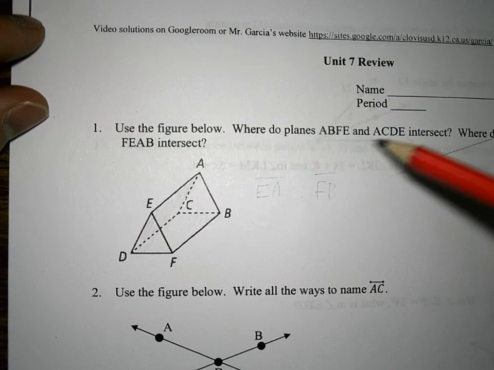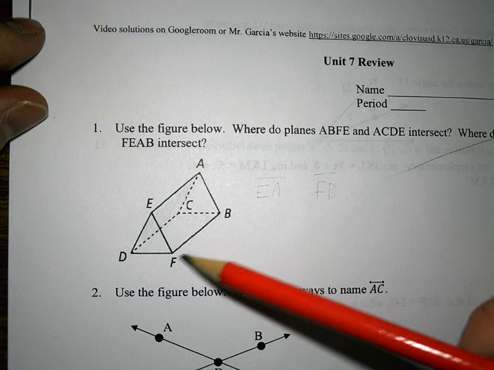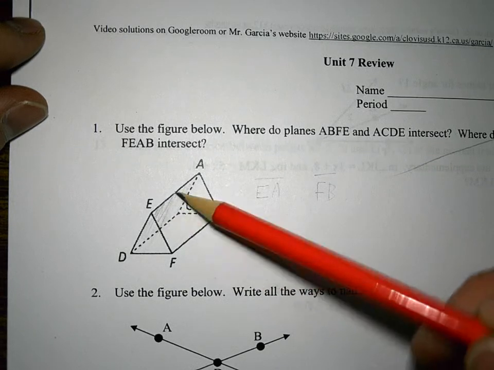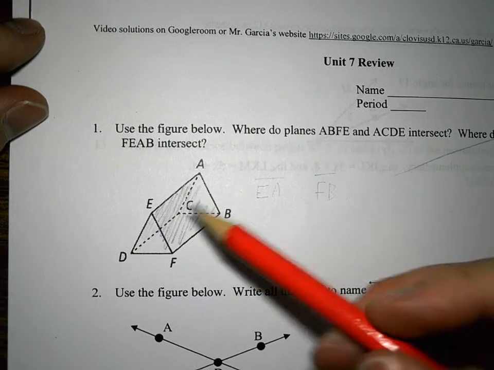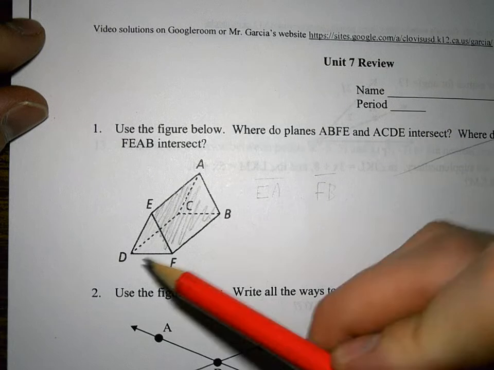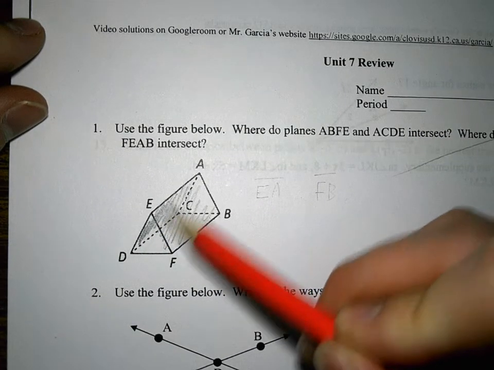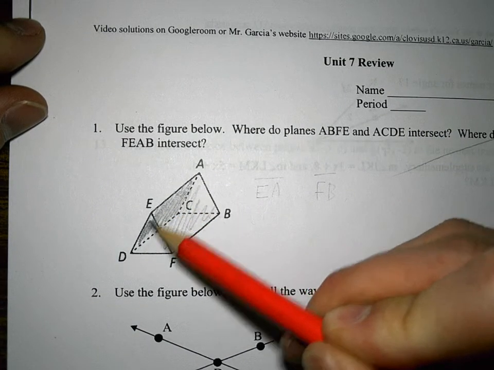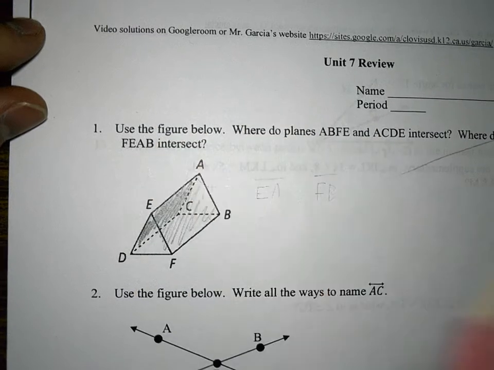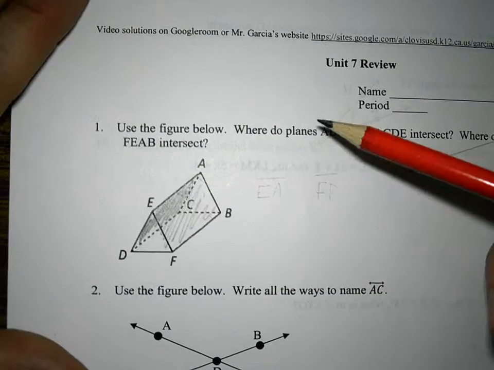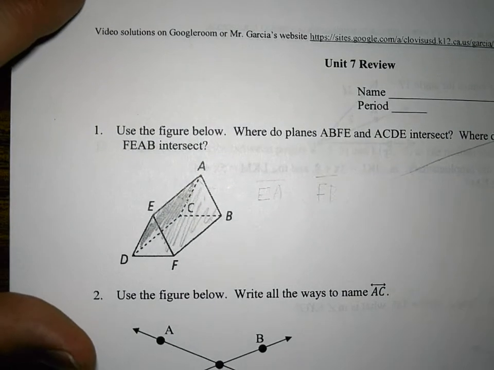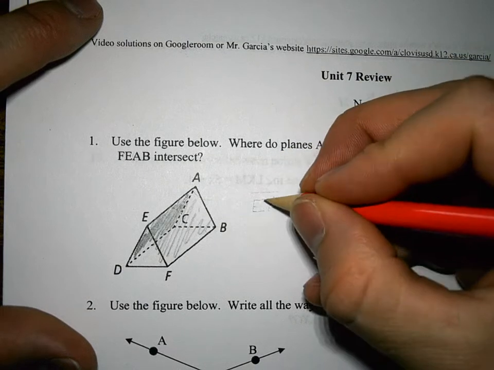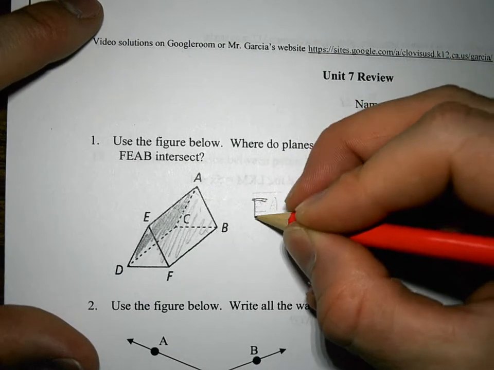Alright, where do planes ABFE, that's this front plane right here on the triangle, collide with ACDE, that's the plane on the back? Now so I have this front plane and then the back plane. Where do those collide, Nathan? EA. That's correct. Segment EA.